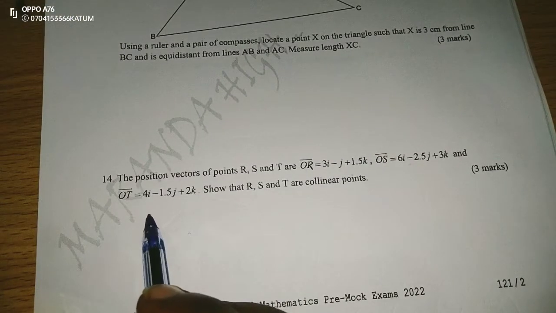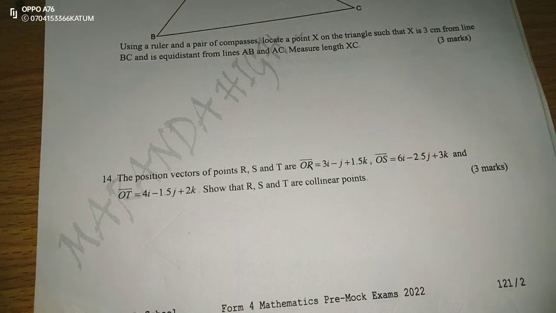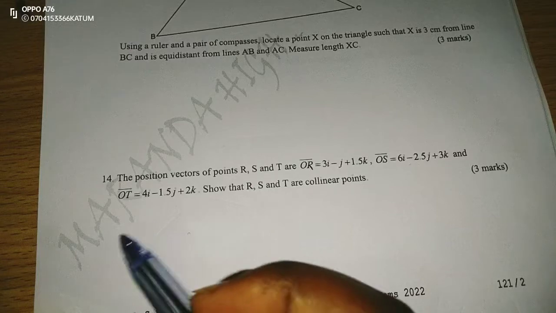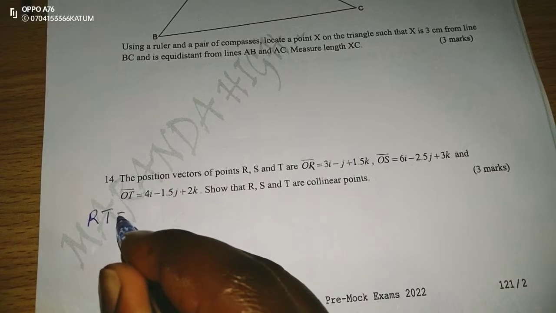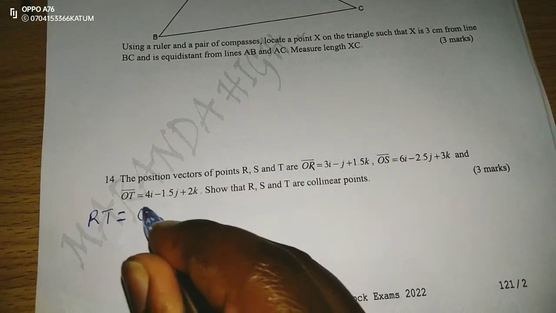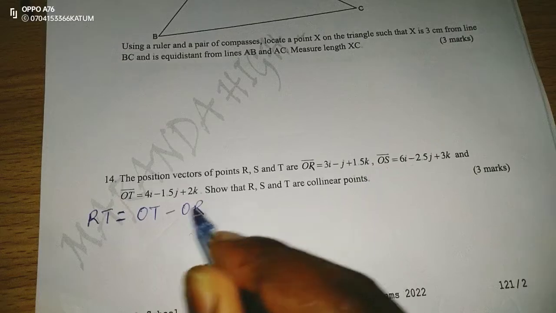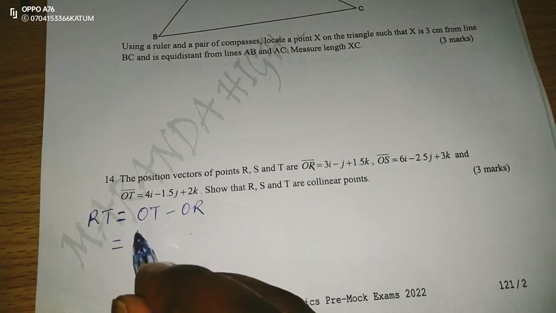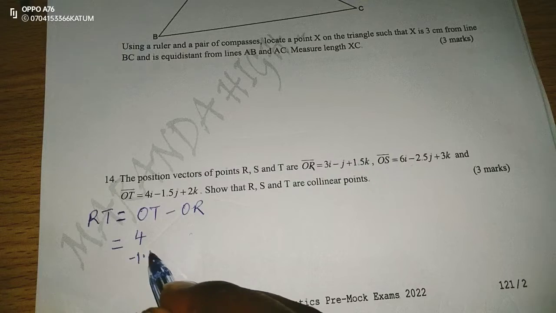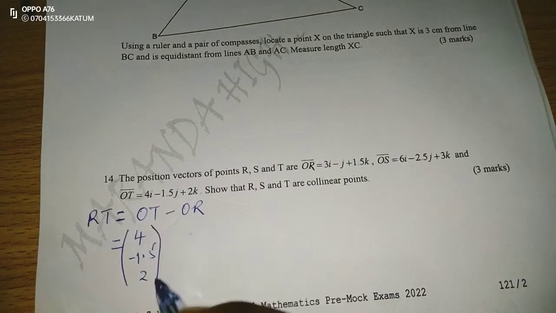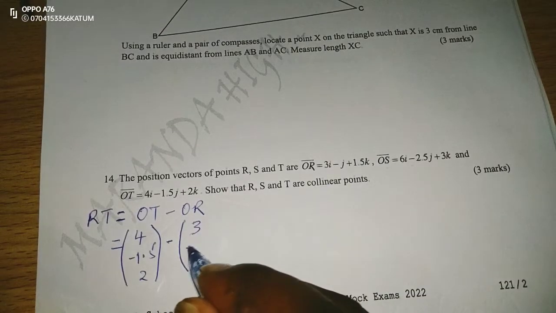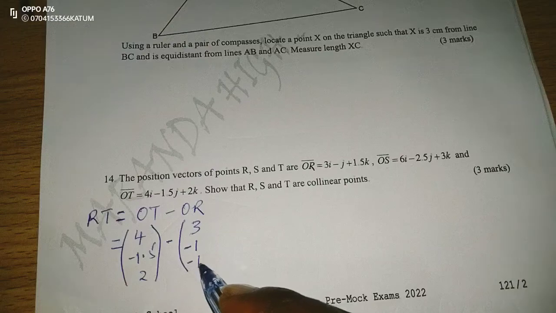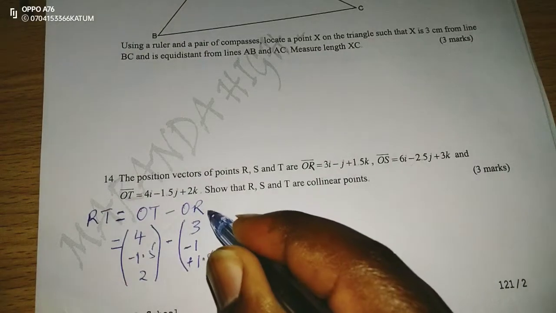So what we shall do, we're going to find any two vectors, then we express one as a scalar multiple of the other. So we can, for example, take vector RT, which will mean we will take OT minus OR. And this is going to be OT, which is 4, negative 1.5, and 2. Just getting the coefficients of the column vectors, and OR 3, negative 1, negative 1, this is plus 1.5.